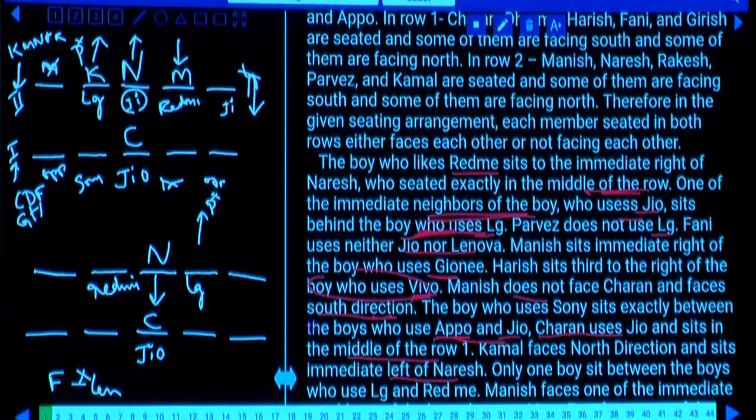Only one boy sits between the boy who uses LG and Redmi. LG and Redmi, there must be exactly one boy. LG and Redmi. Manish faces one of the immediate neighbors.